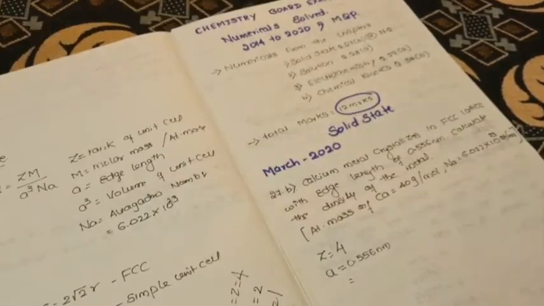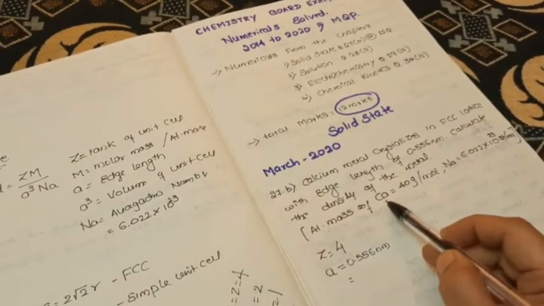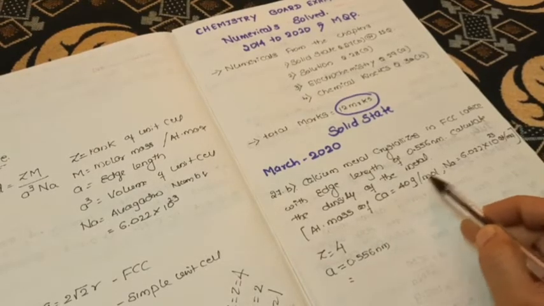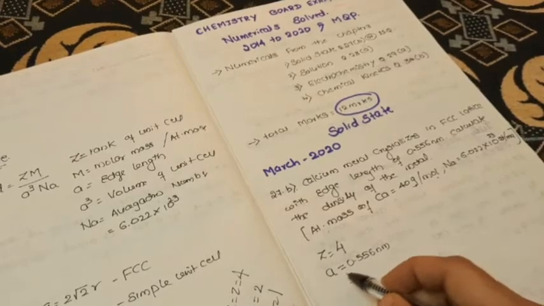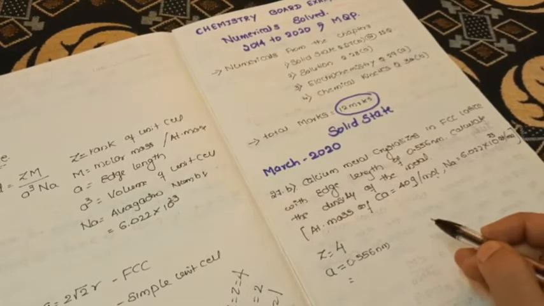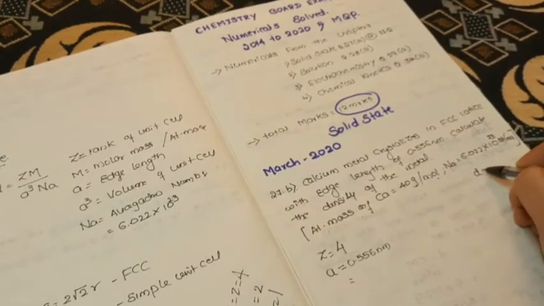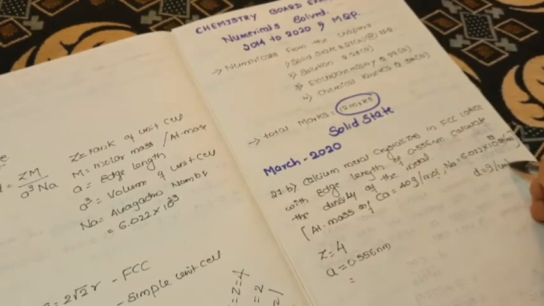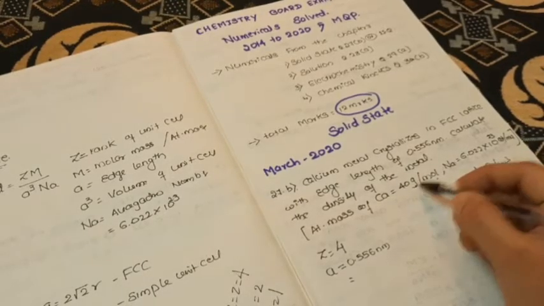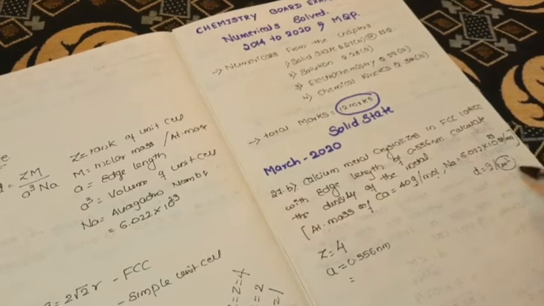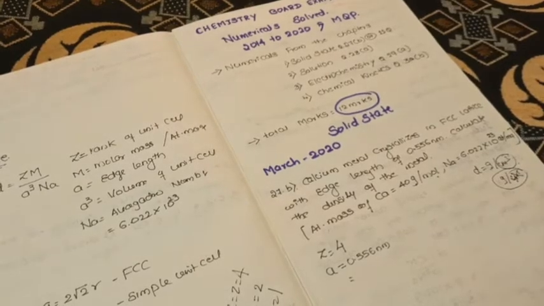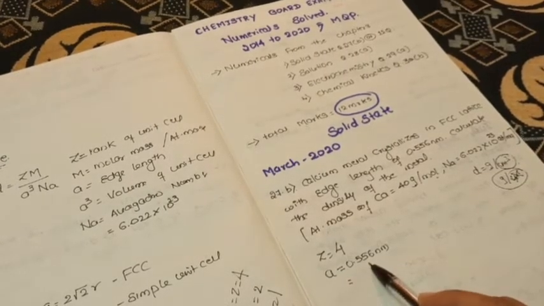See, here the atomic mass of calcium is in gram per mole. If it is in gram, you have to convert this edge length to centimeter, because I'm going to keep the density in gram per cm cube. Why do I need to keep it in gram? Because they have given the atomic mass in gram. So if it is in gram, obviously it should be in centimeter cube. You're not supposed to write it as gram per meter cube. For that reason, you have to convert this.